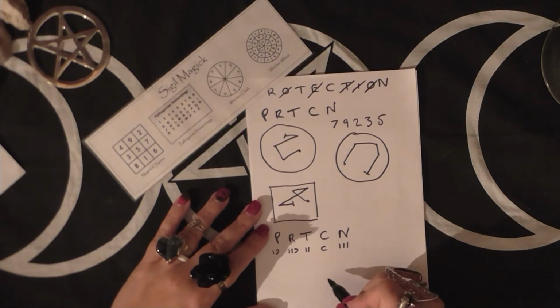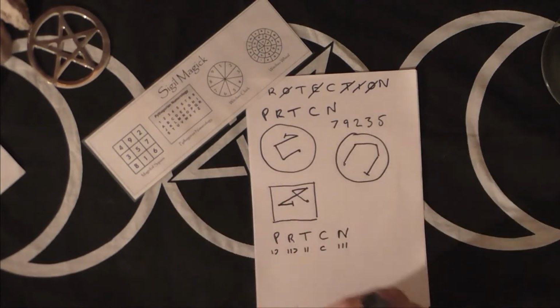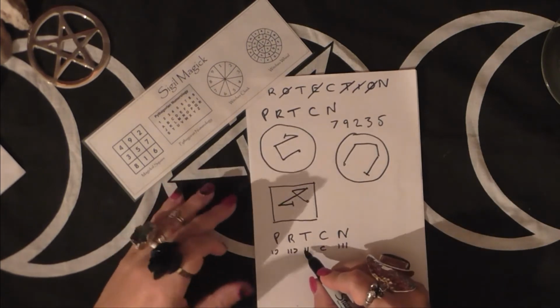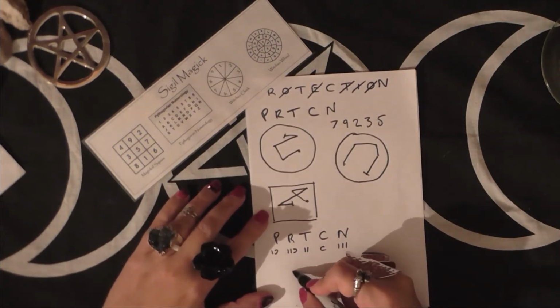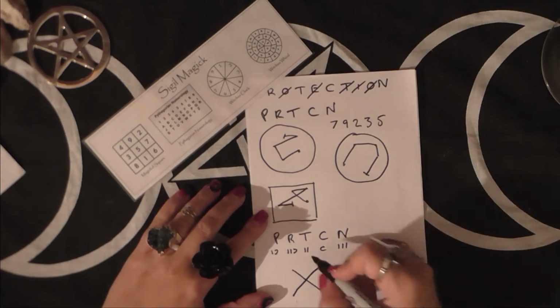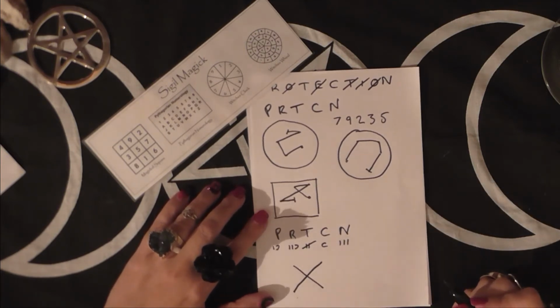So let's see, protection. So straight away I'm thinking of a no entry sign, a cross. So I'm going to use these two lines here and I'm going to do a cross. Okay, cross those out.